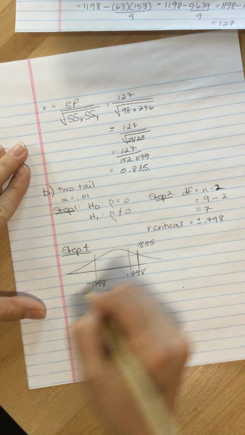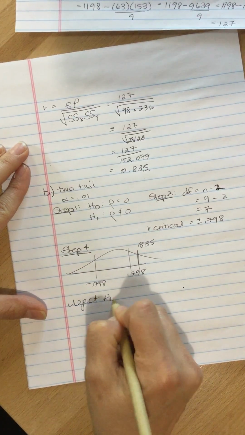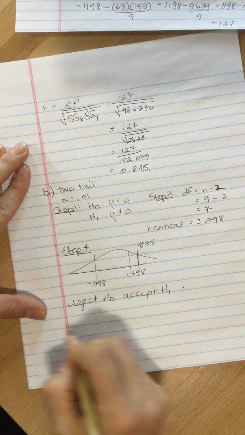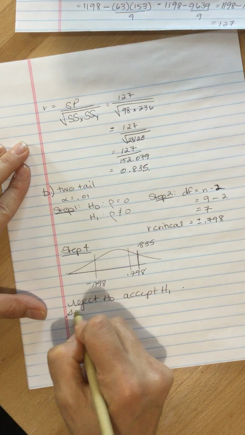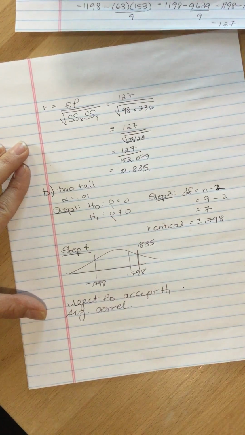So we reject the null. We accept the alternate. And we say there is a significant correlation between our variables.